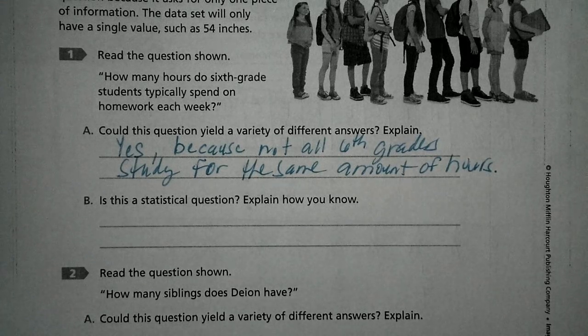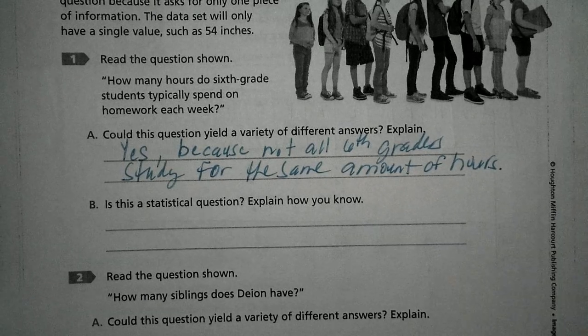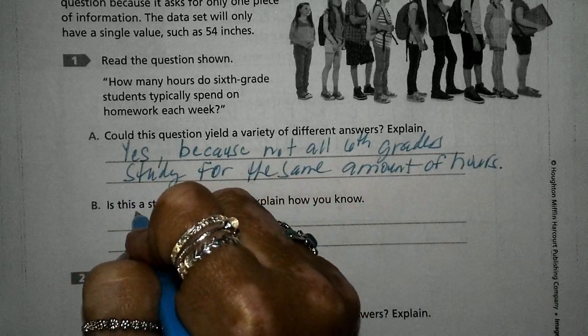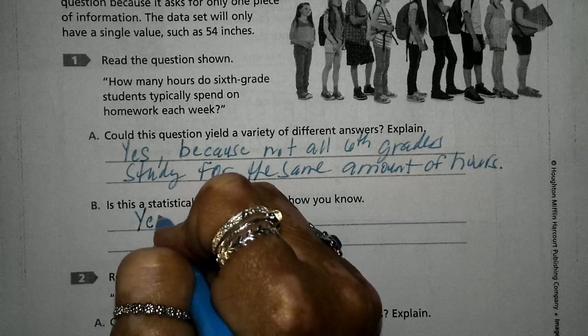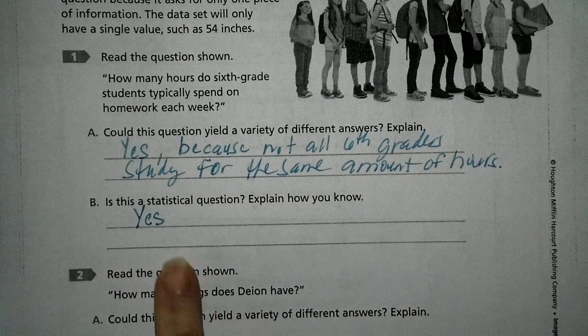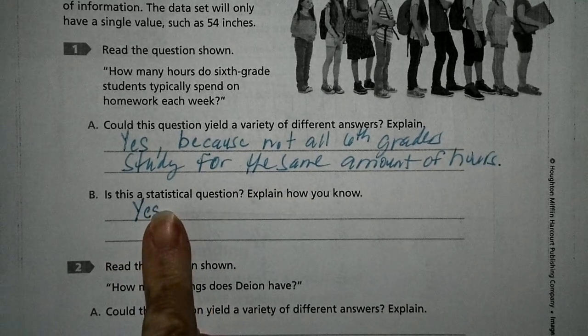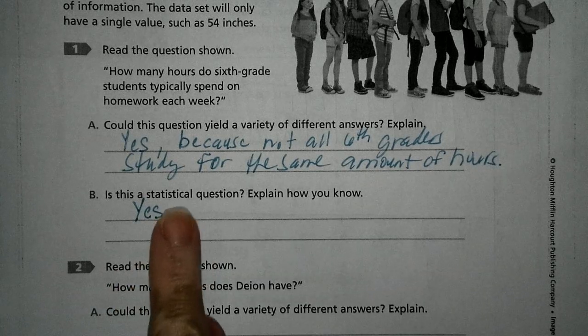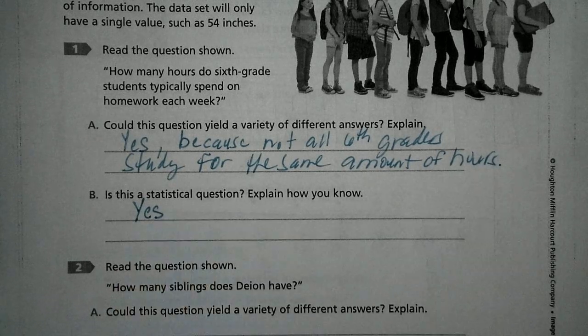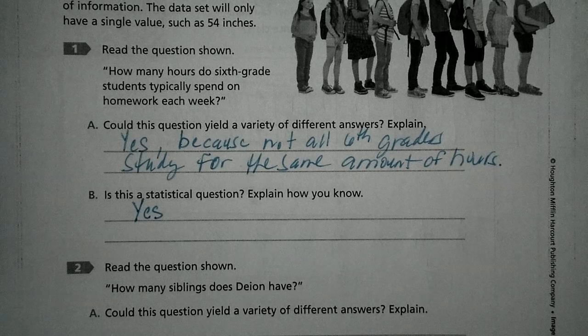So because we get a bunch of different answers, is this considered a statistical question? Yes, right? Because I asked multiple people, it is a statistical question. Now, if I only asked Gia and didn't ask everybody else, then it would not be statistical.